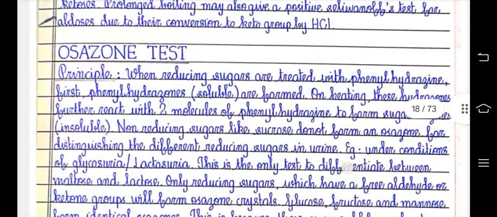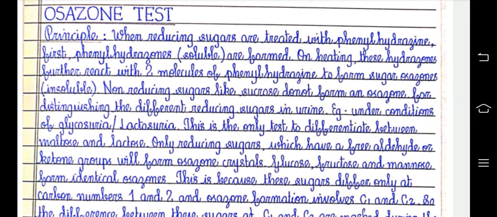Then the osazone test. We know that when reducing sugars are treated with phenylhydrazine, first phenylhydrazones, which are soluble, are formed. On heating, these hydrazones further react with 2 molecules of phenylhydrazine to form sugar osazones, which are insoluble. Non-reducing sugars like sucrose do not form an osazone. For distinguishing the different reducing sugars in urine under conditions of glucosuria and lactosuria, this is the only test to differentiate between maltose and lactose. Only reducing sugars which have a free aldehyde or ketone group will form osazone crystals.